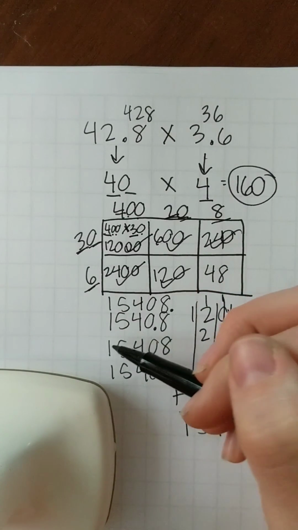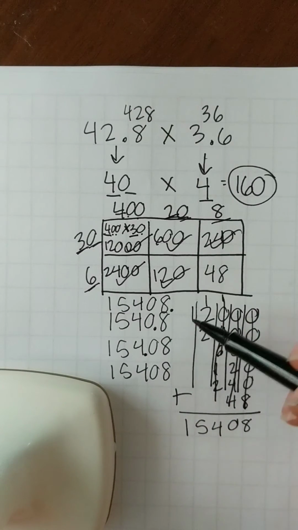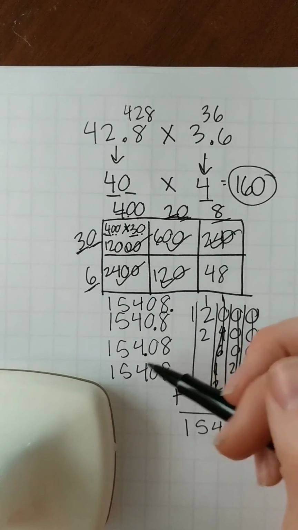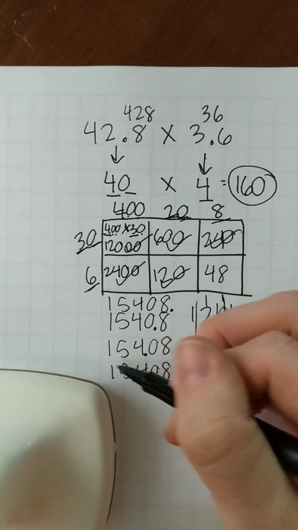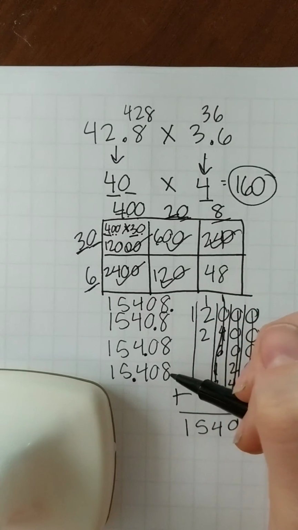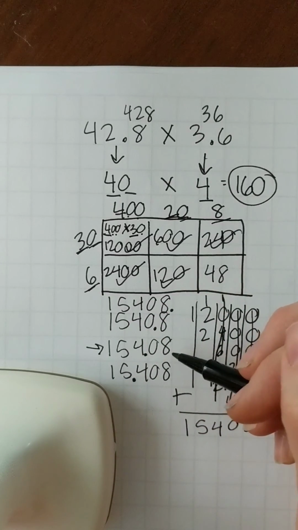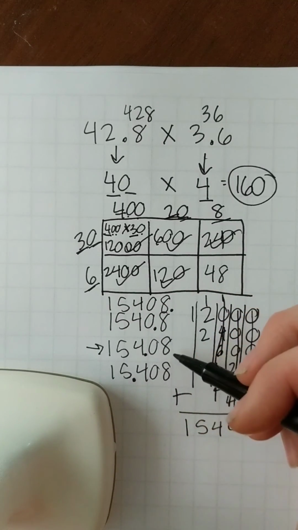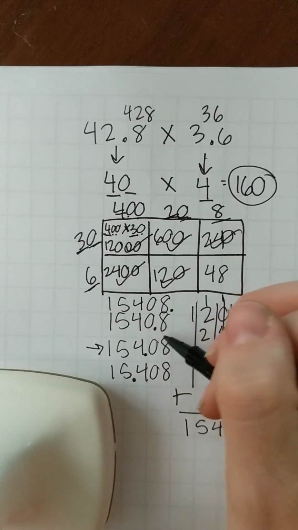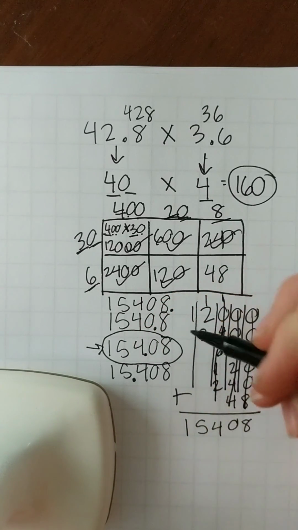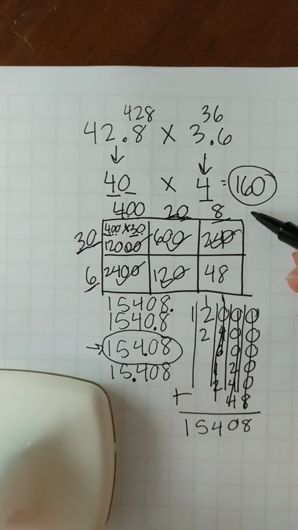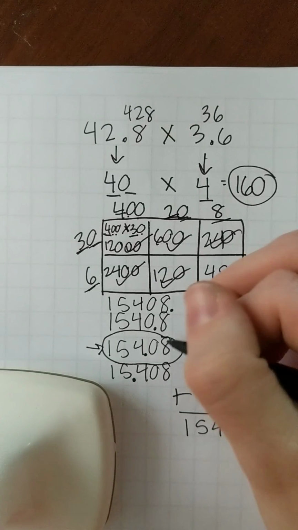Here, I've got the number that's 154, so that's pretty close to 160. If I place the decimal here, it's 15 and 408 thousandths, and I'm going to go ahead and stop there because I found the answer that's closest. It's 154 and 8/100ths. So this is my final answer, and it's close to my estimate, as close as I can get with those numbers. So there it is.